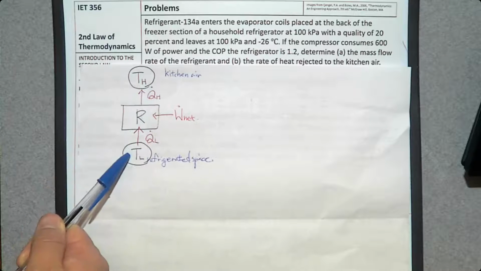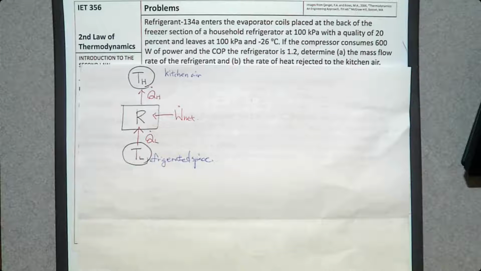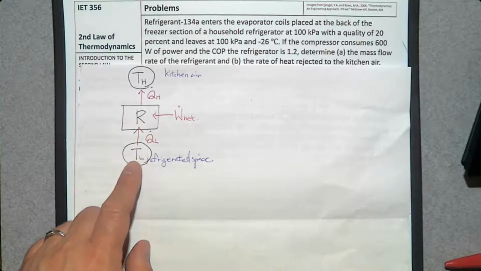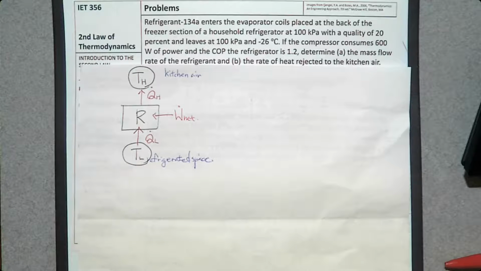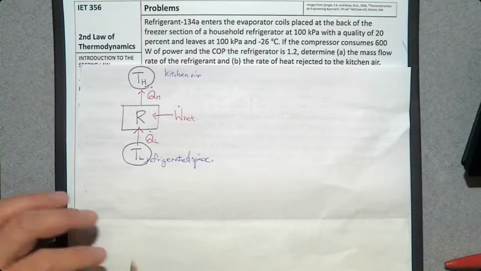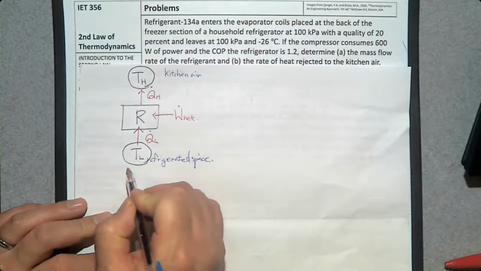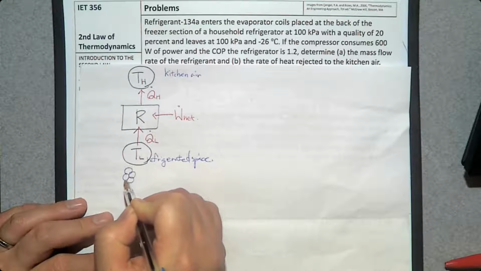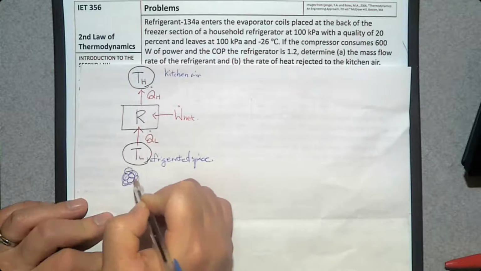Q dot L, right? Maybe some ice cream inside.